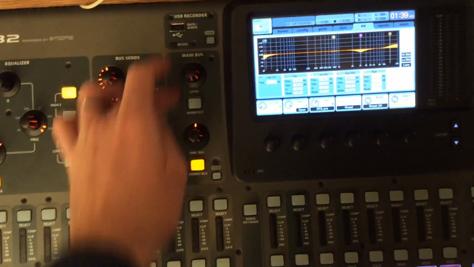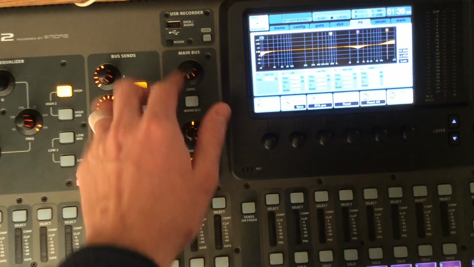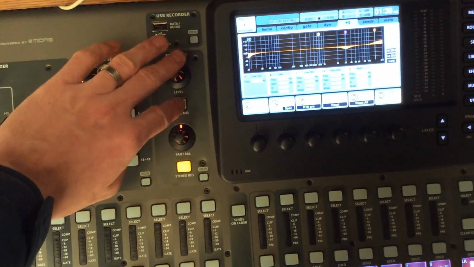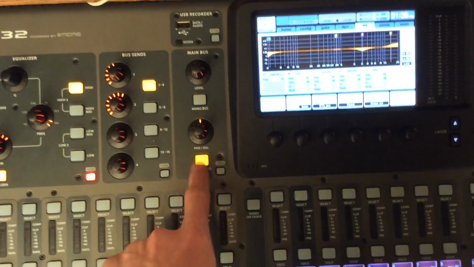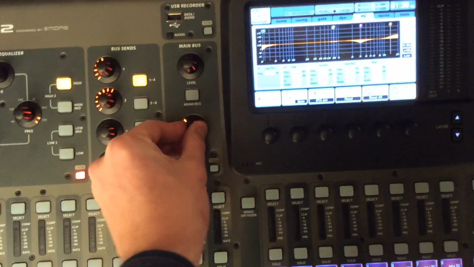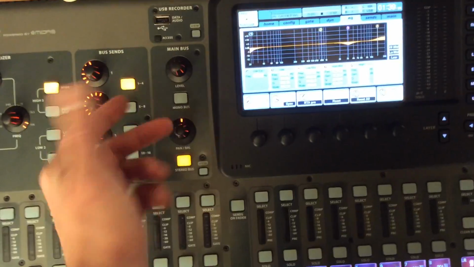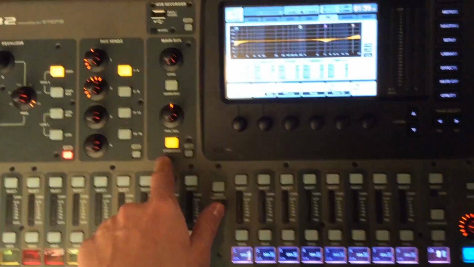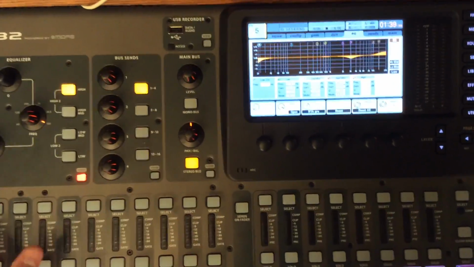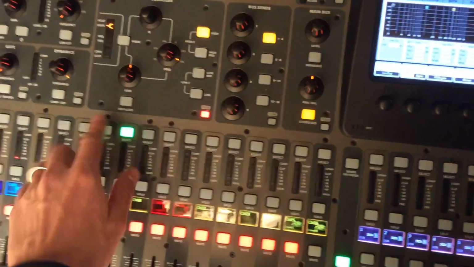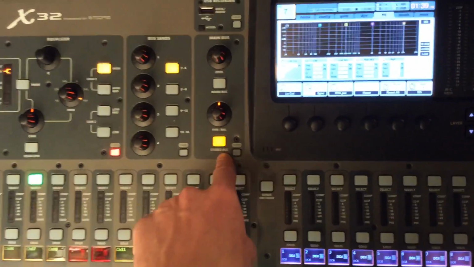This right here is the main bus and main bus send, with the mono bus. Don't worry about this right now. And then we've got the pan and balance, so you can pan things left and right. We won't use that because we're actually sending things out mono. But make sure on all the channels, if nothing is coming out of it and everything else has been checked, make sure the stereo bus light is lit up.